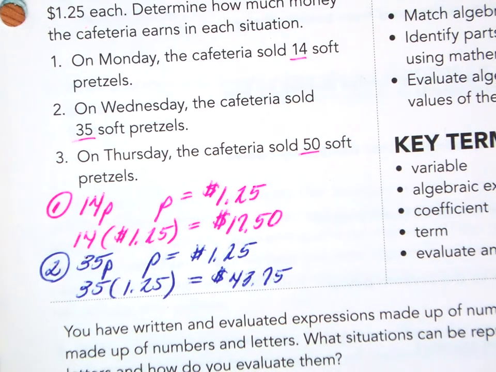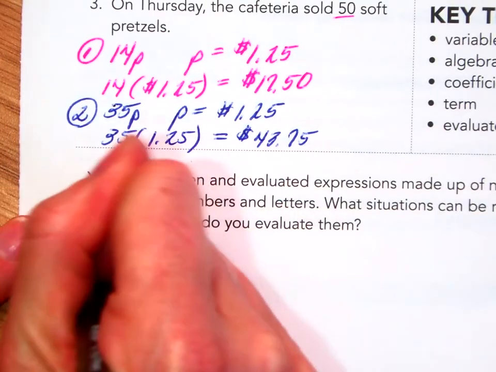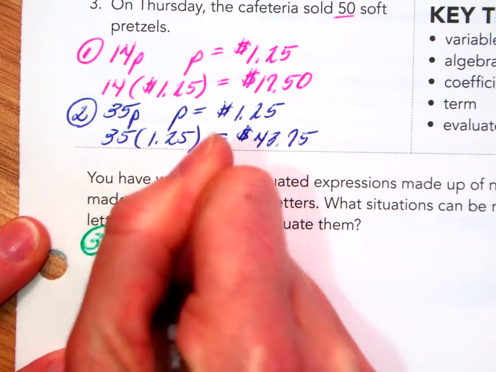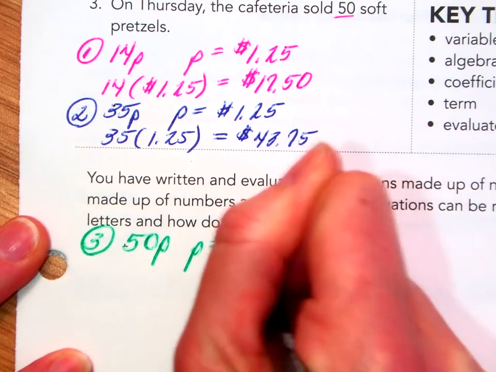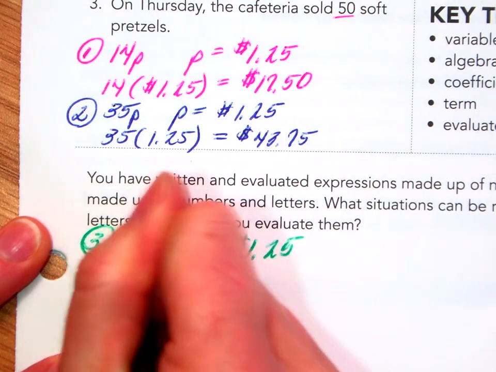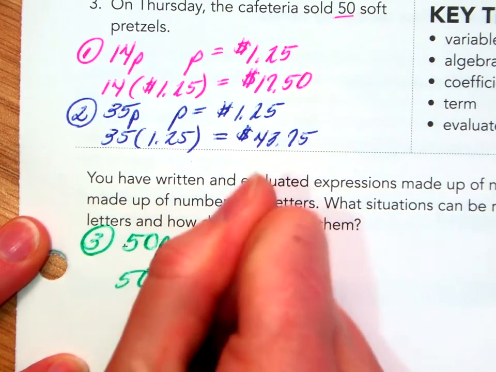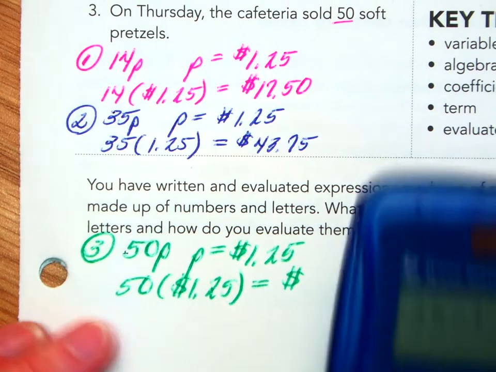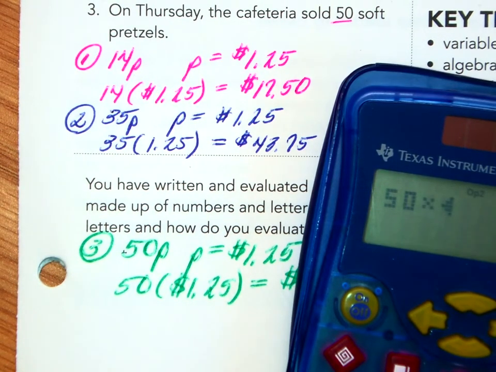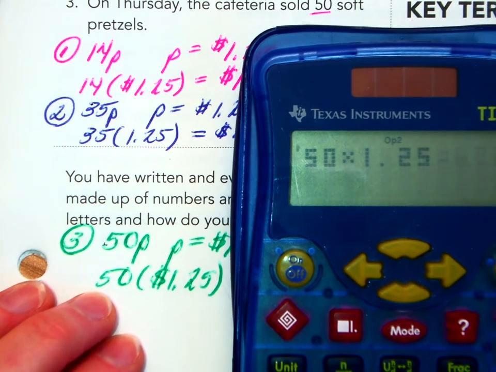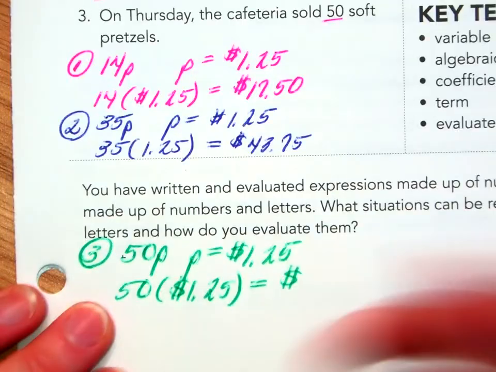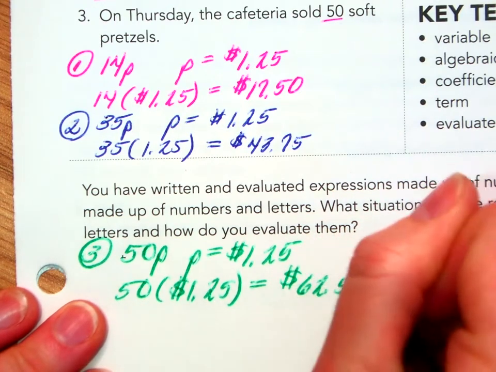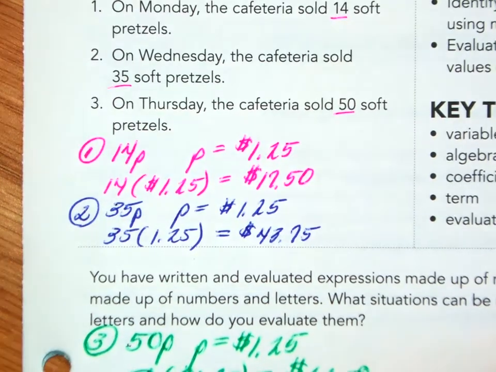Lastly, on Thursday, they sold 50. I'm going to move that down here. So it would be 50 times P, where the price of P has not changed. Price per pretzel is still $1.25. We're going to substitute the value for P, $1.25 times 50. We're going to get a grand total, and again, it should increase from our previous sales. 50 times $1.25, $62.50. Okay. So if you were able to get those answers, you have done this procedure correctly.